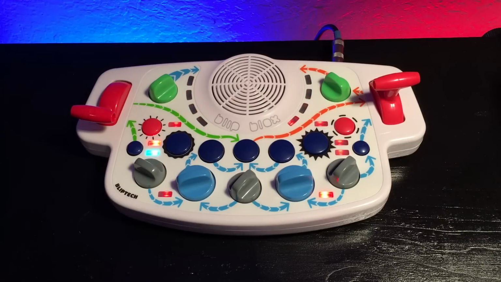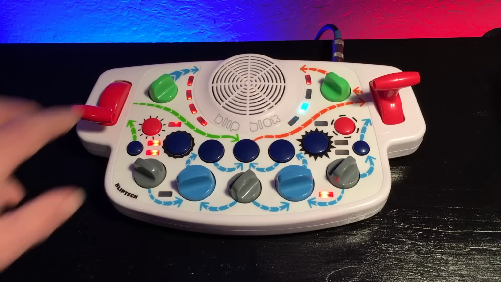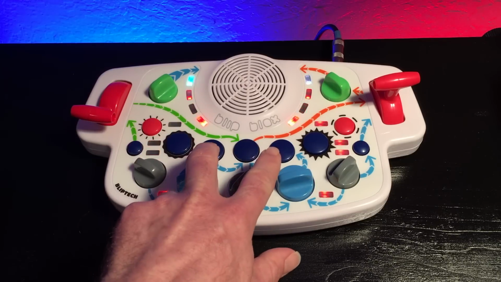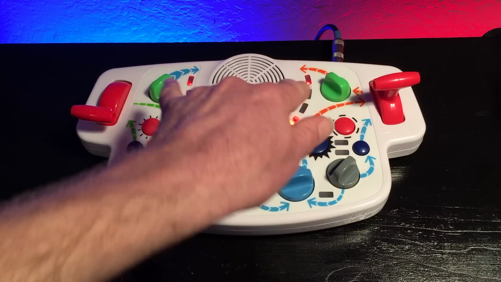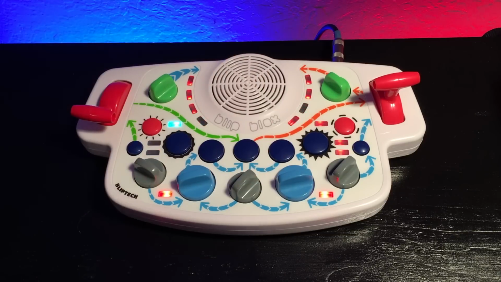Now, let's explore how the Blipblox is making these sounds by learning the signal flow. The Blipblox has four main signal blocks, including the sequencer, the oscillator, the filter, and the amplifier. The signals in the Blipblox generally flow from left to right. The color-coded lines show the signal flow. Green is for music notes, orange is for audio, and blue is for control signals.